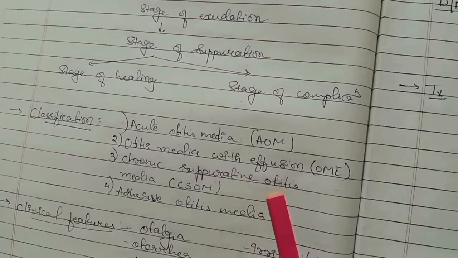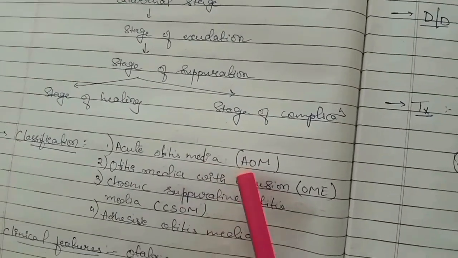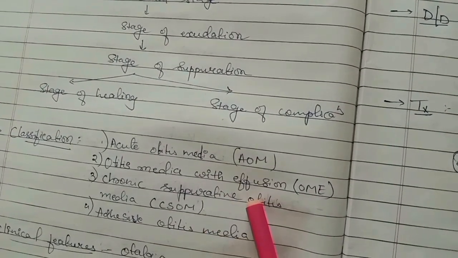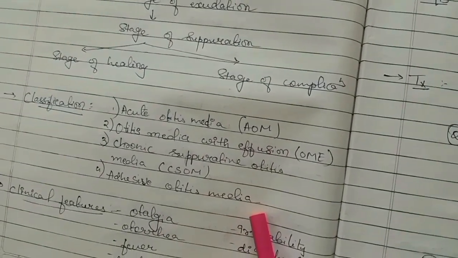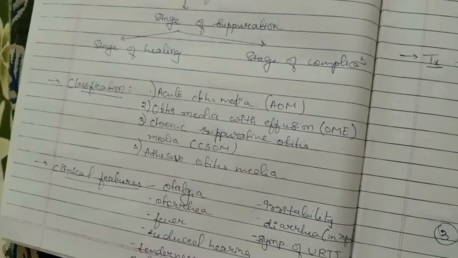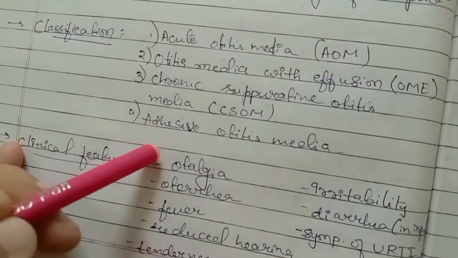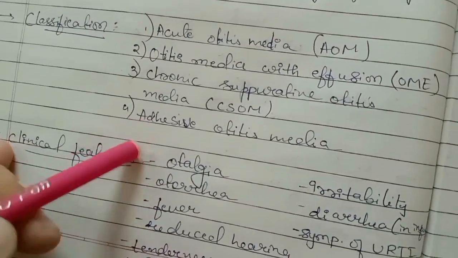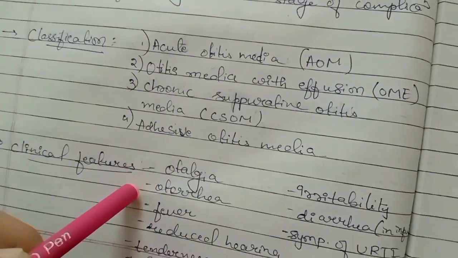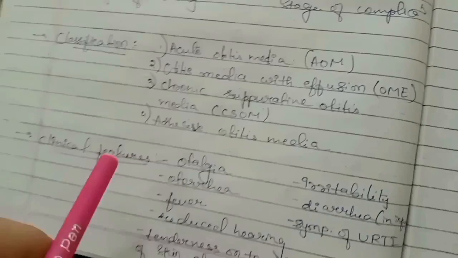Then classification. There are mainly four types of otitis media: acute otitis media, otitis media with effusion, chronic suppurative otitis media, and adhesive otitis media. Now, what are the clinical features? The most important things in otitis media are otalgia and otorrhea. Otalgia is ear pain, and otorrhea is ear discharge. This happens when the eardrum becomes perforated.